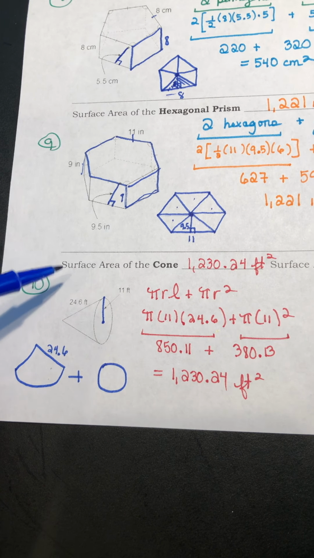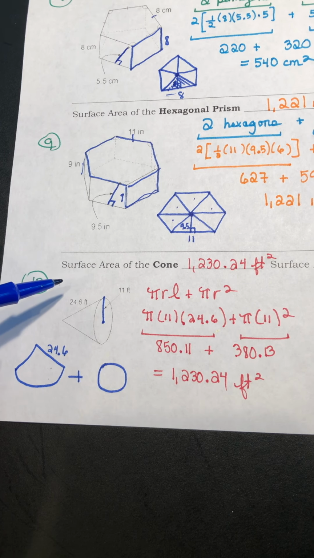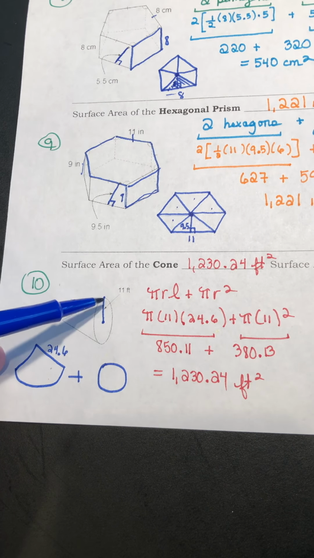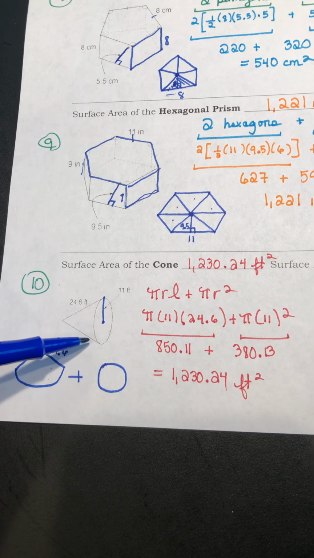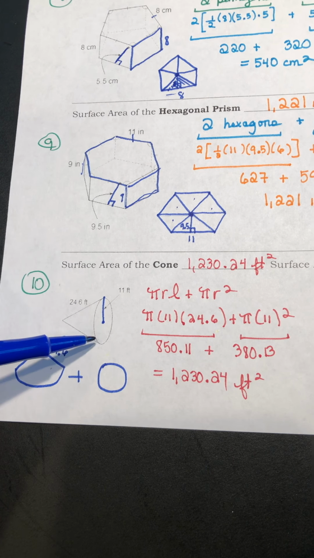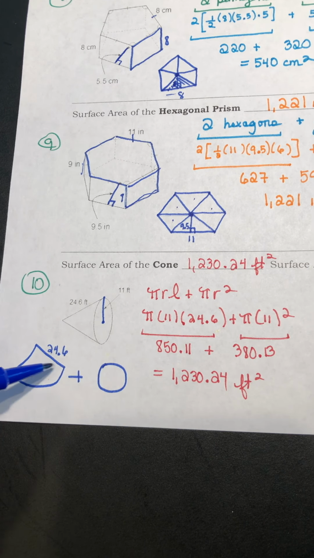So you might recall in the first PowerPoint video that we made with all the notes, if we unwrap the cone, you're going to find you have a circle here. And this weird shape, it's kind of like if you've ever had a party hat and you unwrapped the party hat, right? It's kind of this weird looking shape. So there's two shapes. The first one's easy.